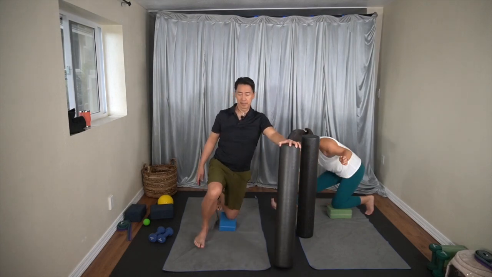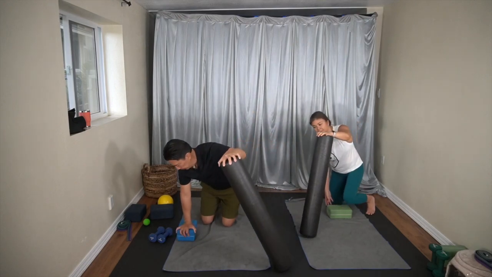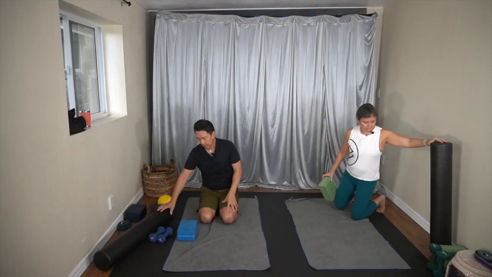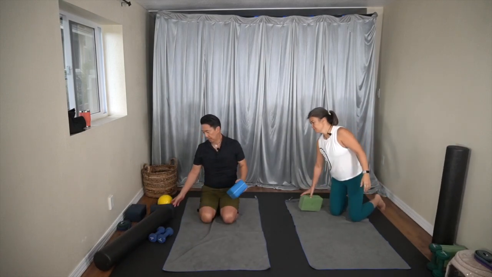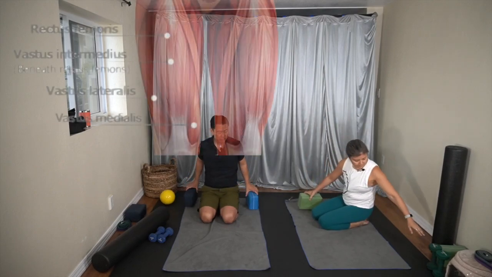Yeah, good. We're going to come back up again, and we're going to come into kneeling. We don't realize a lot of times the pain in our low back has very little to do with our low back, and that's why we're going to do this next piece, which is stretching the quads.